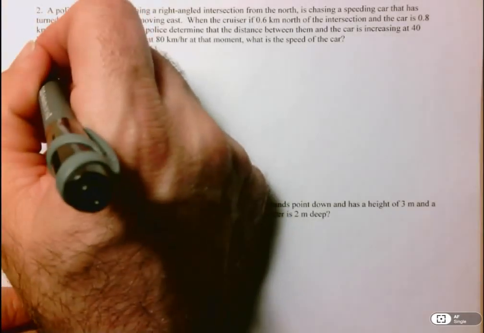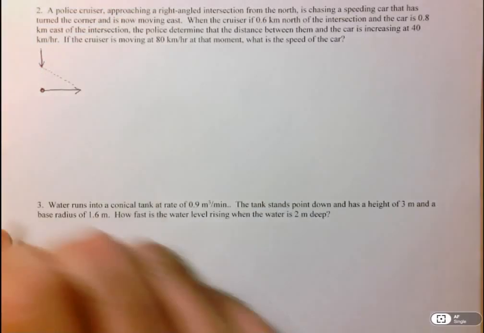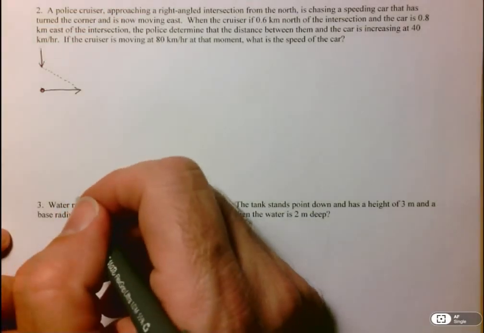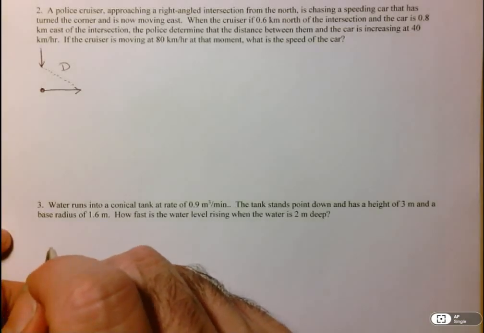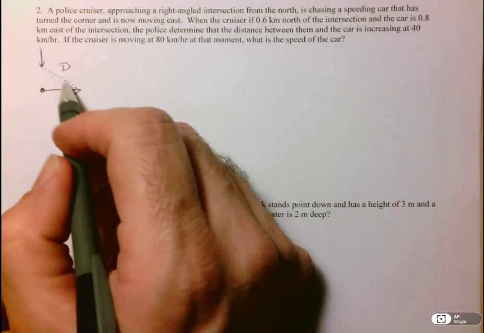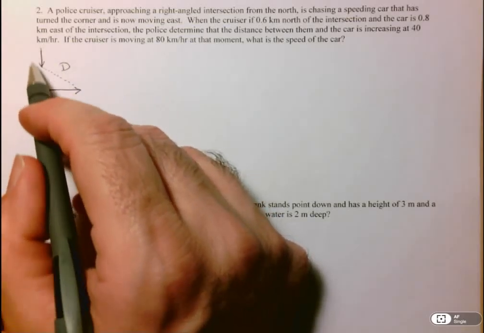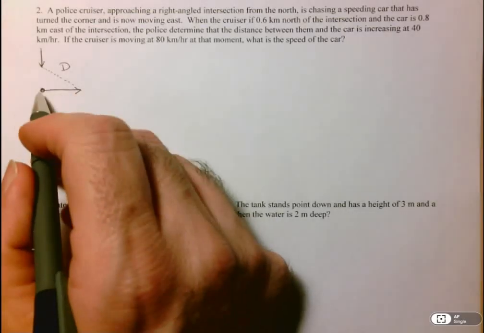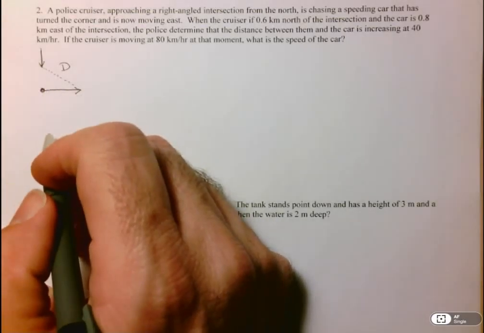So the first thing I'll do here is draw a line representing the distance between them at some time, and I'll call that capital D. So we have to somehow find a relationship between this distance between the cars and the other information I'm given, which is how the police cruiser is moving, and I'm looking to determine the rate of change of the speeding car.